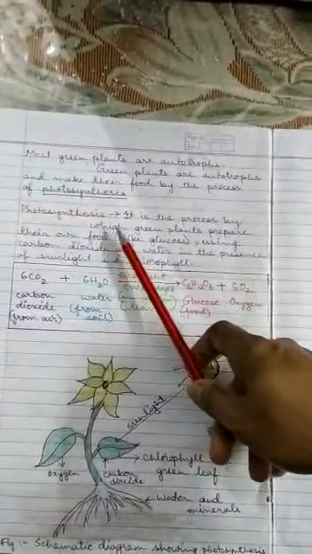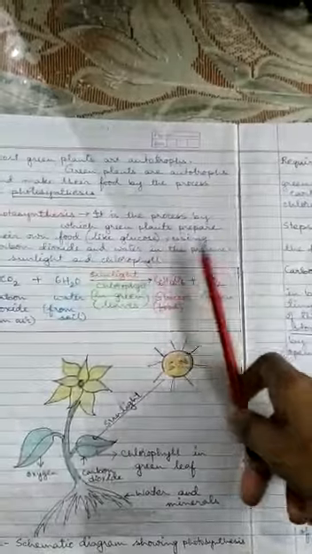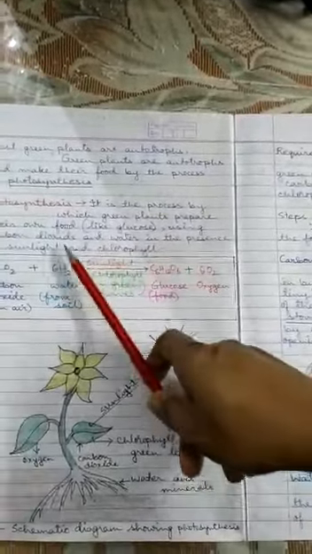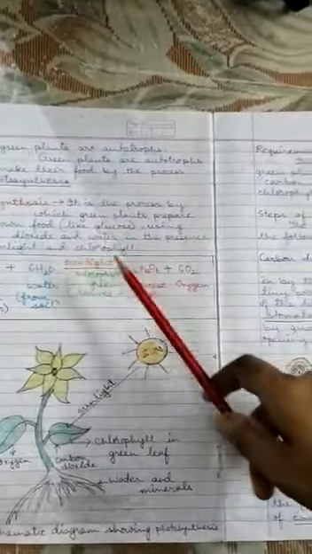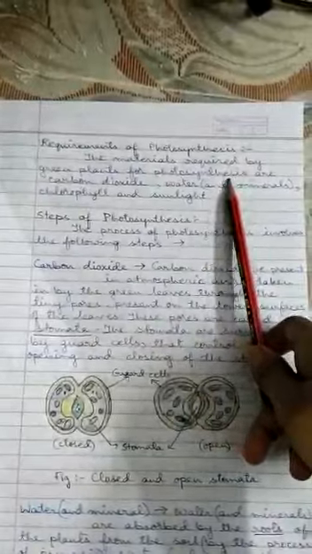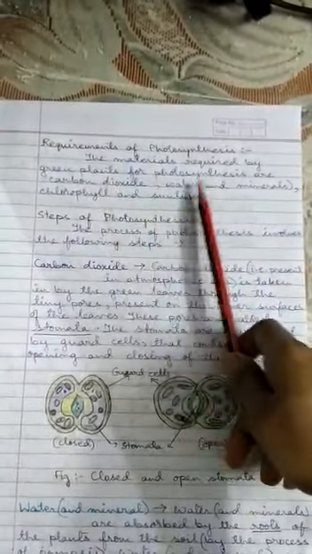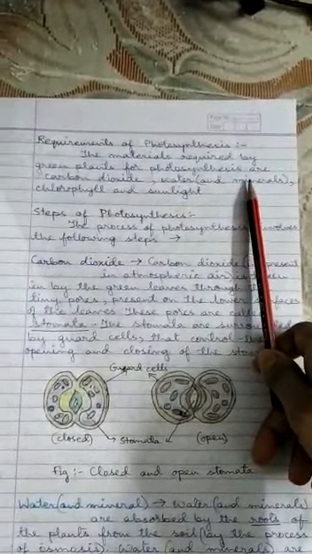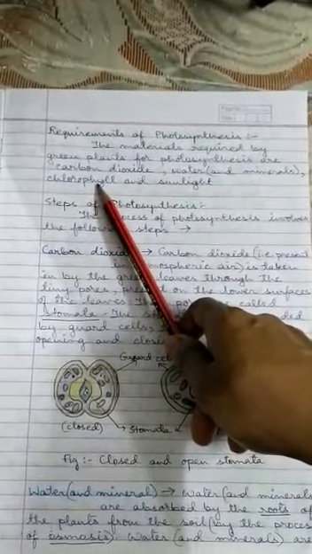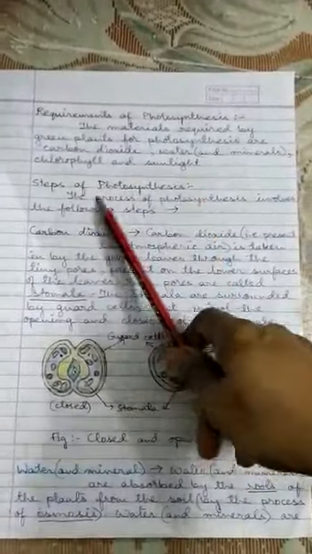Now what is photosynthesis? It is the process by which green plants prepare their own food like glucose using carbon dioxide and water in the presence of sunlight and chlorophyll that we all know. Requirements of photosynthesis. The materials required by green plants for photosynthesis are carbon dioxide that the plants get from the atmospheric air, water and minerals that they absorb from the soil, chlorophyll that they already have in their leaves, and sunlight from sun.